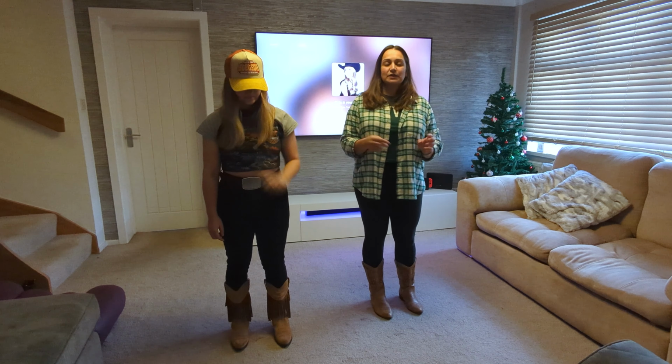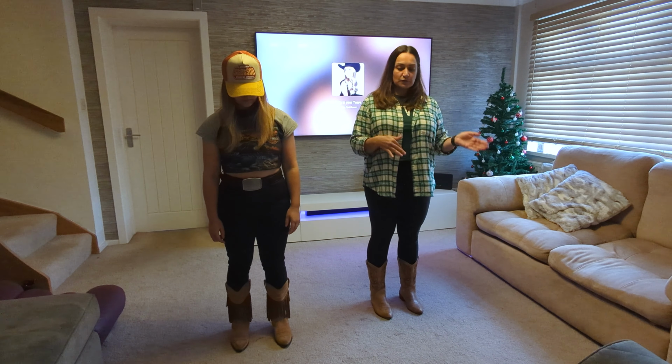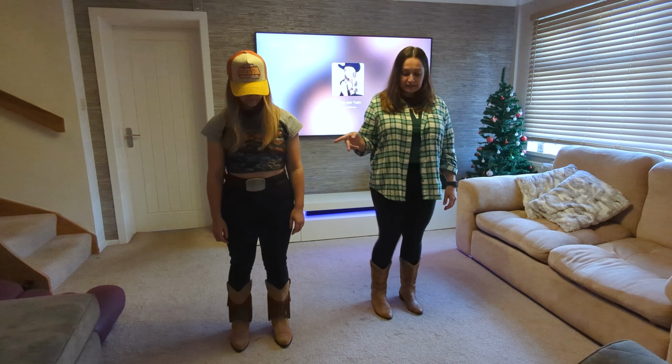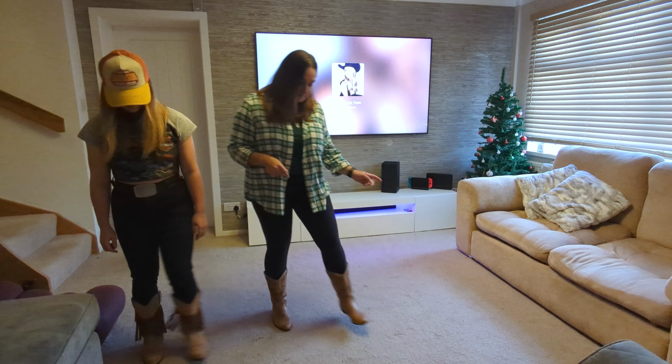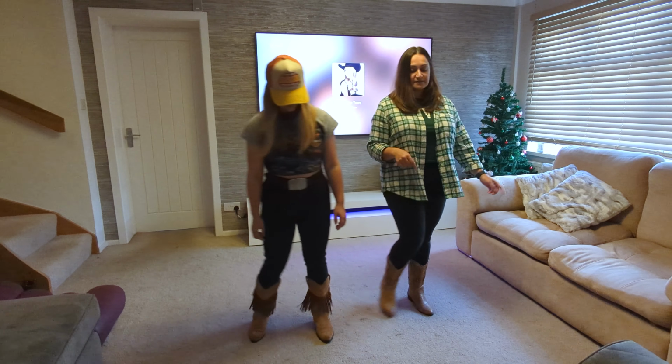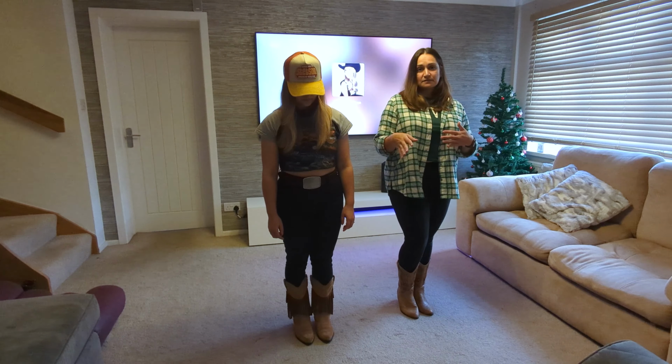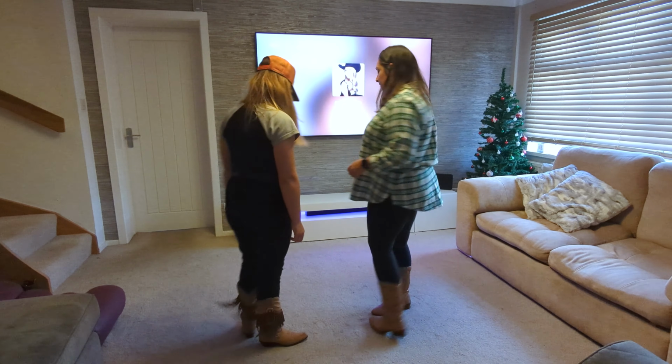On to the next wall, we're going to do 2 grapevines, one to the right, one to the left. So you're going to grapevine to the right, go inside, behind, side, together, side, behind, side, together. Okay, let's put that together from the very beginning.